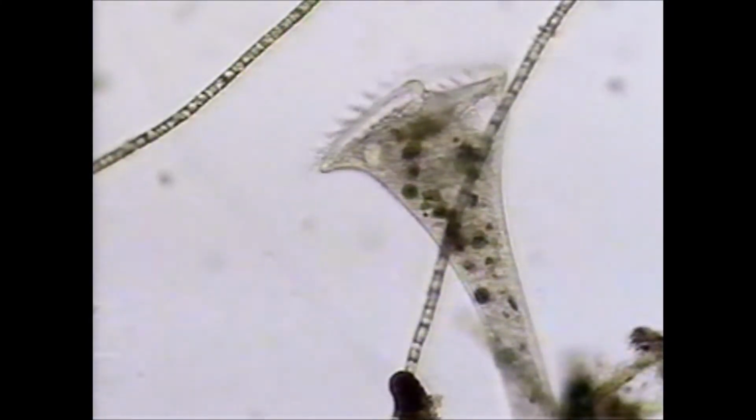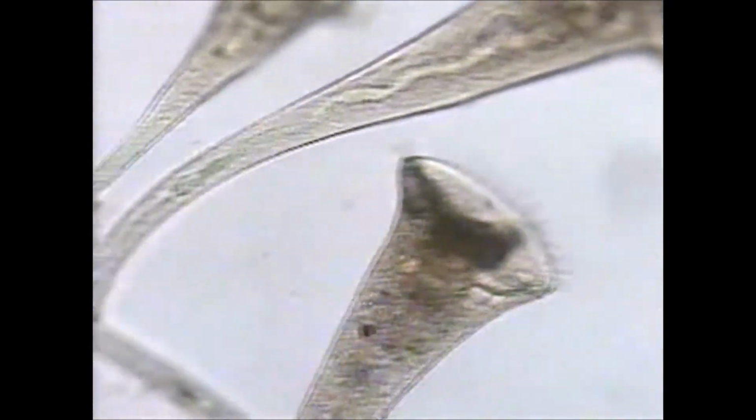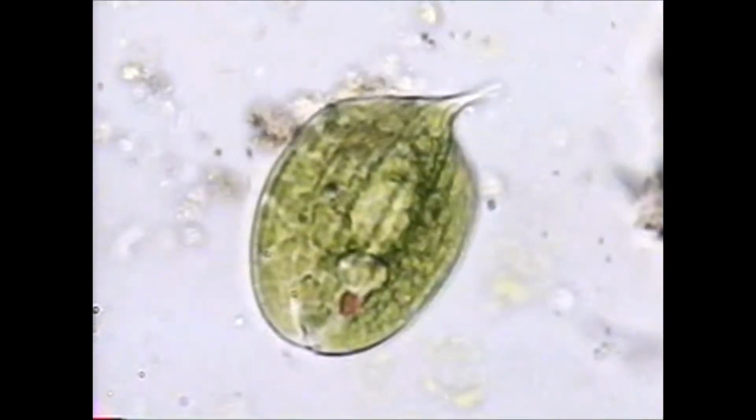Stentor is also a ciliate in that it has rows of cilia that cover the entire body. They also have different kinds of cilia around the mouth. These cilia are fused into what are called cirri. The cirri make up rows of spiraling membranelles that create currents that move food particles into the cell.